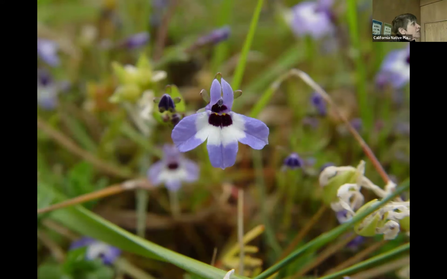And then there's an entire genus in the bellflower family that is entirely endemic to vernal pools. These are the Downingias, which is the genus name. They also can be called sky blues. This is Downingia concolor.